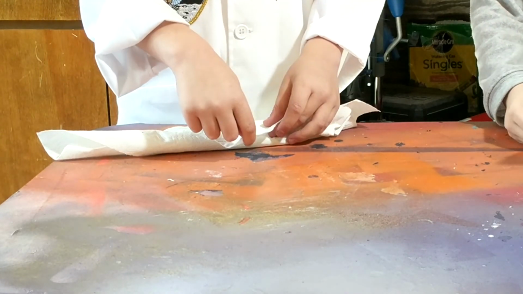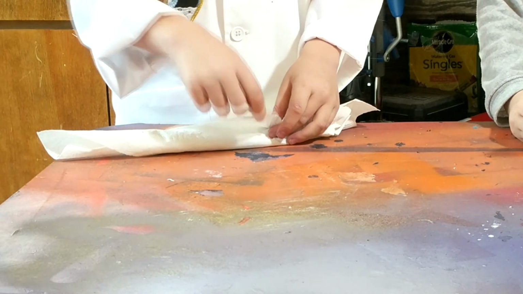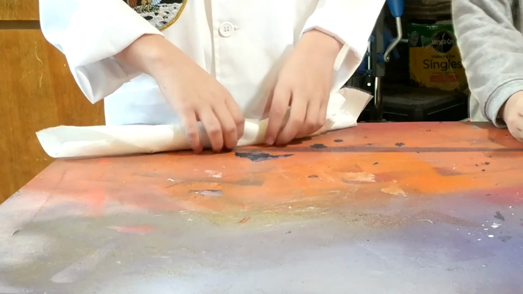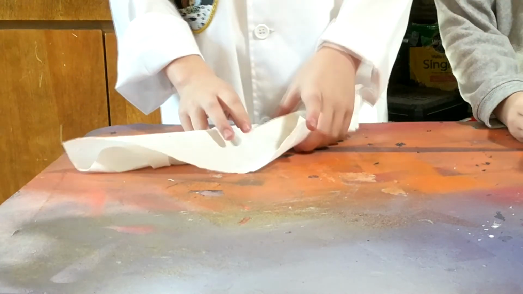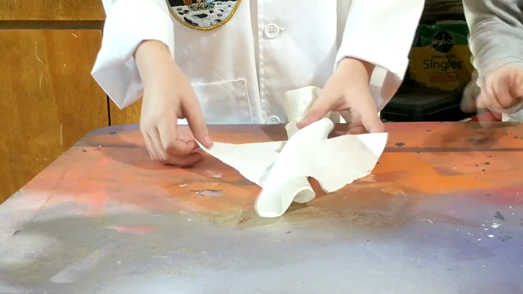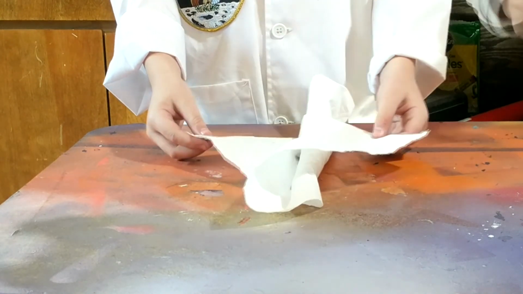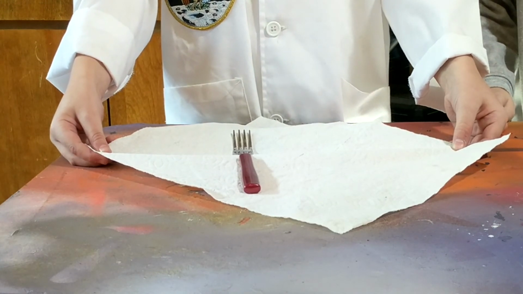Now I will take my corner and I pull it away from me. Then I take this corner and pull it away from me. And then you open it up. It's turned into a fork.